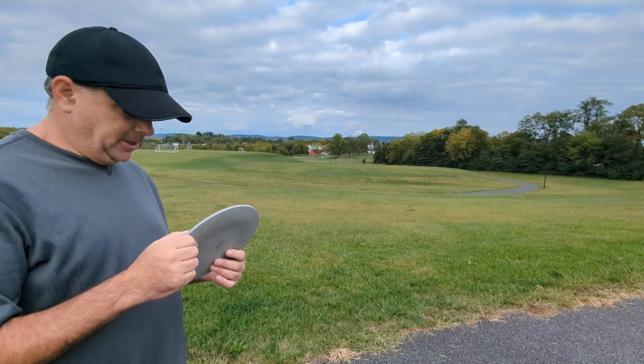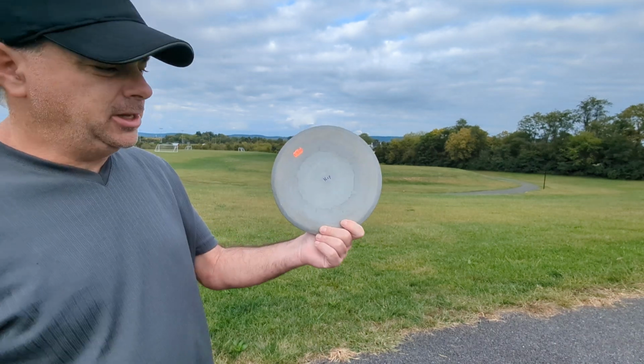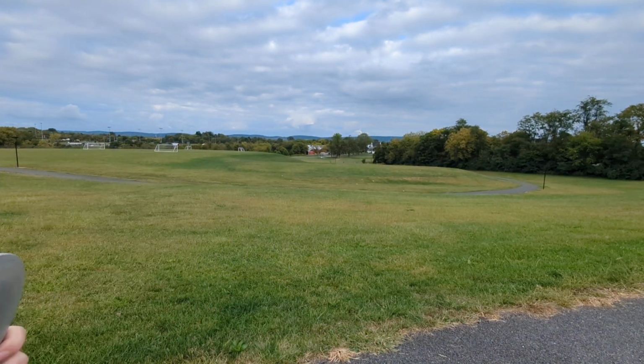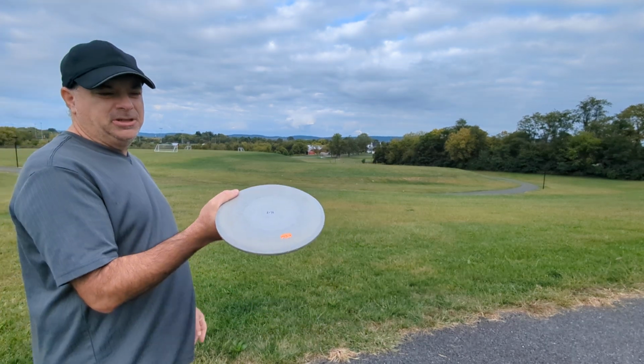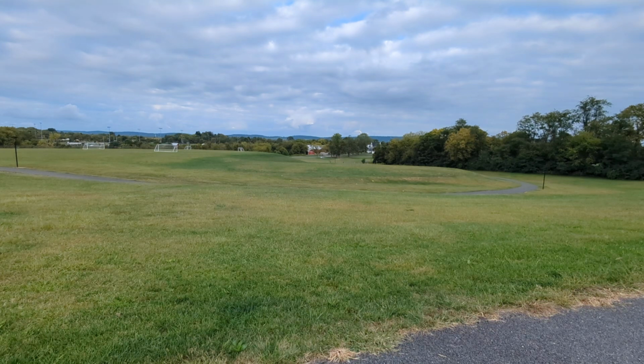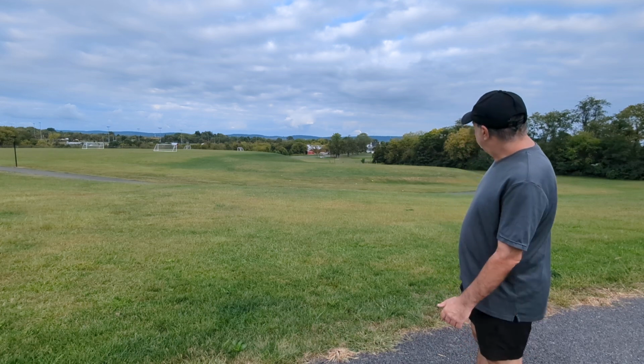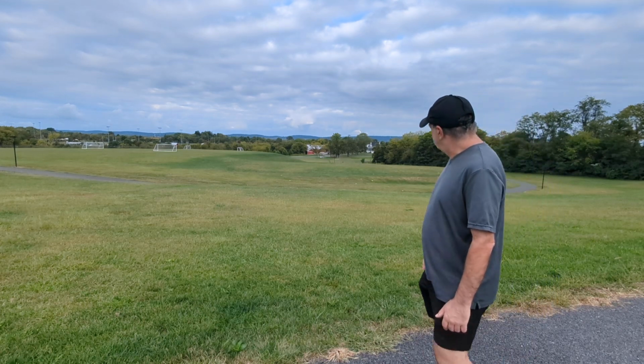This one, Gateway discs. I don't know a lot about Gateway. Anybody know what this is? Looks to be a kind of a mid fairway, probably a speed 5, 6, 7, somewhere in there. Let's see. Pretty straight.